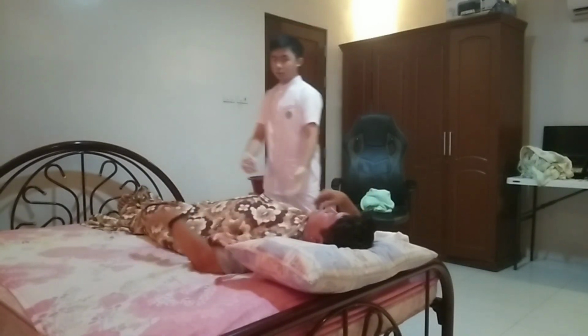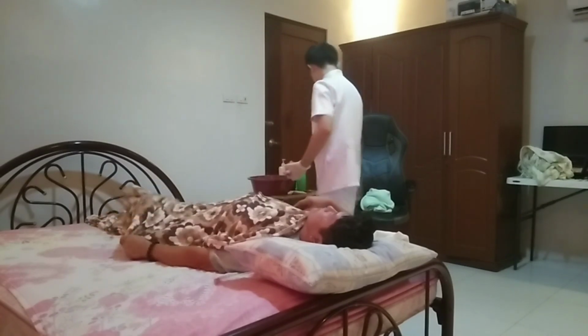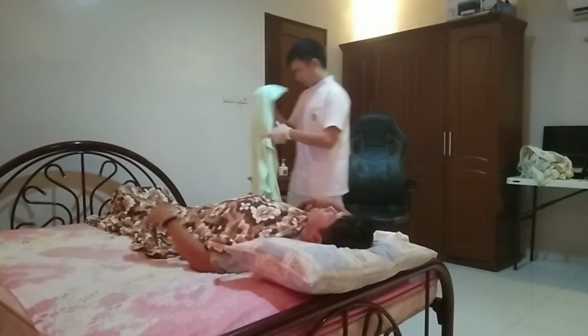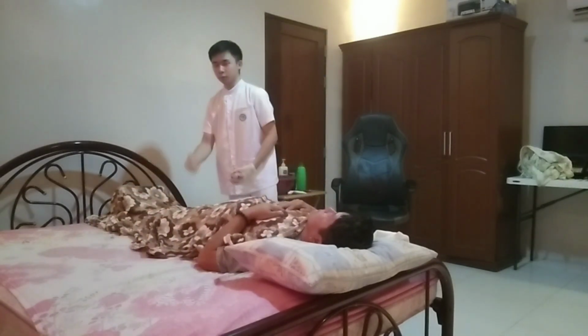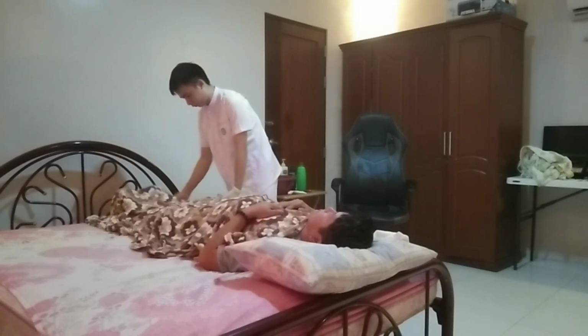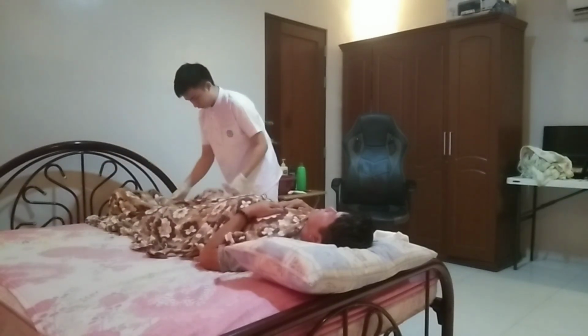So after that, we'll proceed down his legs. So right here, we will only expose one leg at a time. So we will start with the right leg. So we will only expose this first.